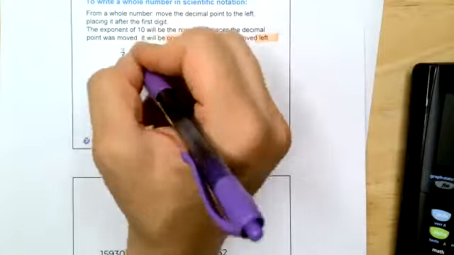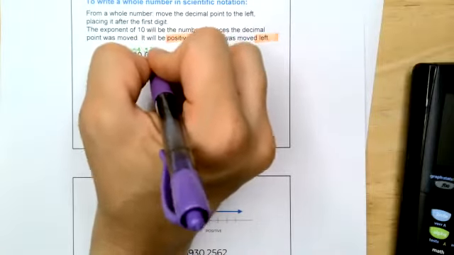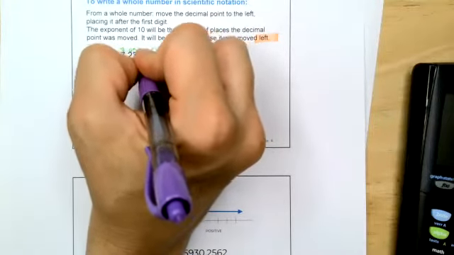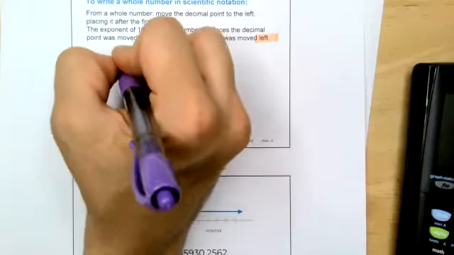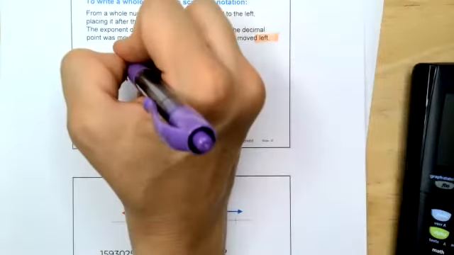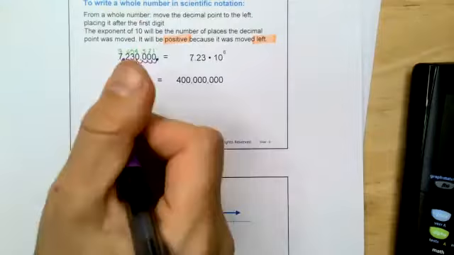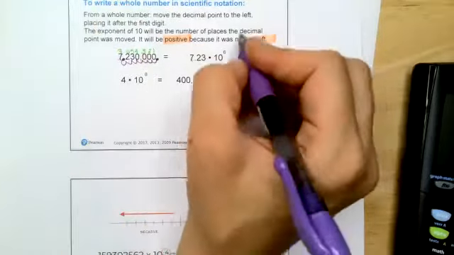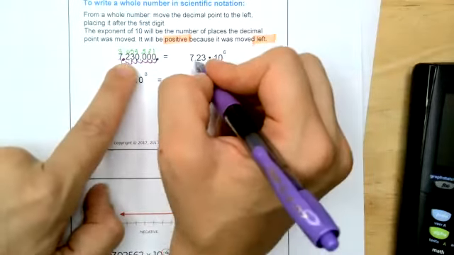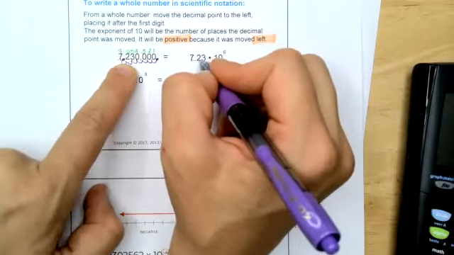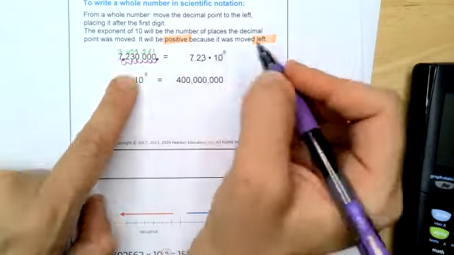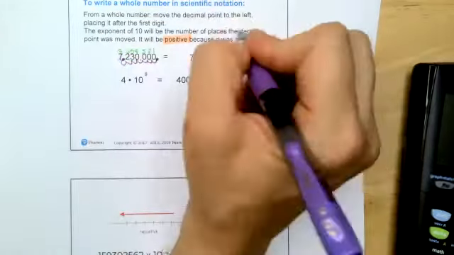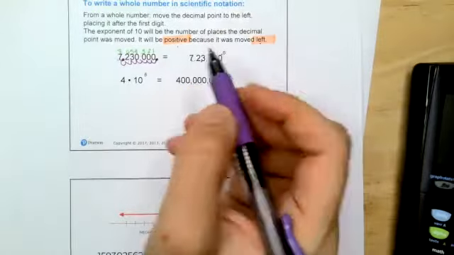How many did it take to get it up to behind the 7? 1, 2, 3, 4, 5, 6. Sorry, 6. I wanted to say 7 because there was a 7 right in front of me. So it took 6 spaces to get behind the 7. So that becomes 7.23 times 10 to the positive 6 because we moved it left. It will be a positive exponent.